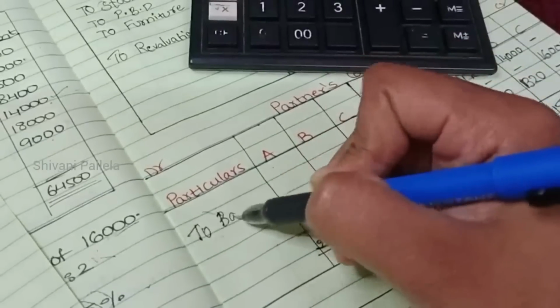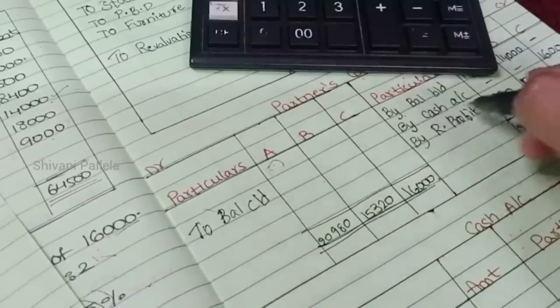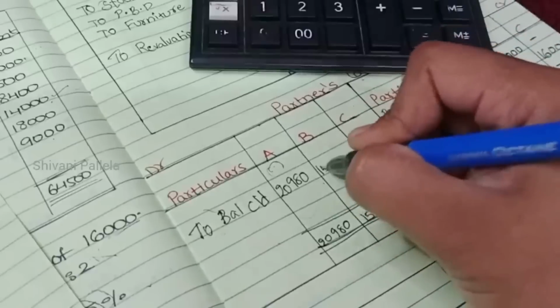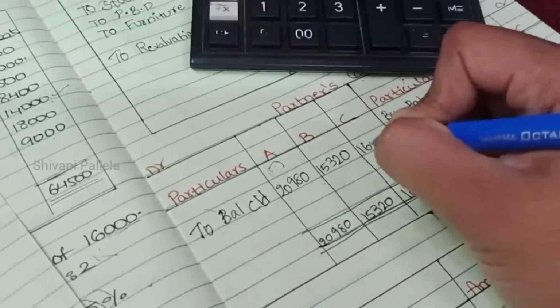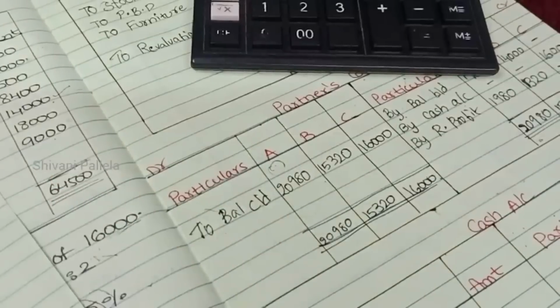To balance carry down. తక్కువ ఉంది కదండి, డెబిట్ సైడ్లో ఏం లేదు. హౌ మచ్ ఇక్కడ జీరో ఉంది కాబట్టి ఎంత తక్కువ ఉంది? 20,980 ఏకి తక్కువ ఉంది, 15,320 బికి తక్కువ ఉంది, సికి ఏమో 16,000 తక్కువ ఉంది. ఓకే, ఓవర్ students, over.